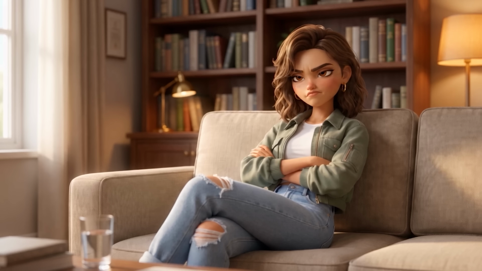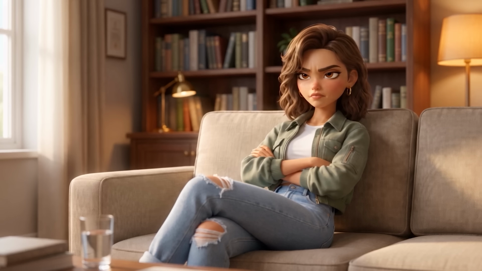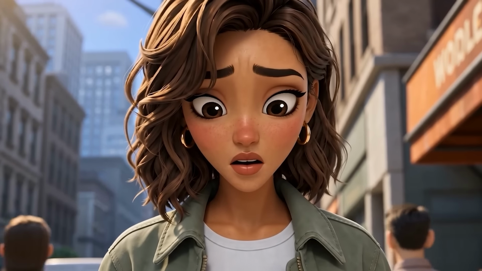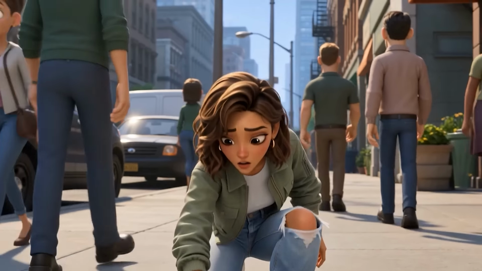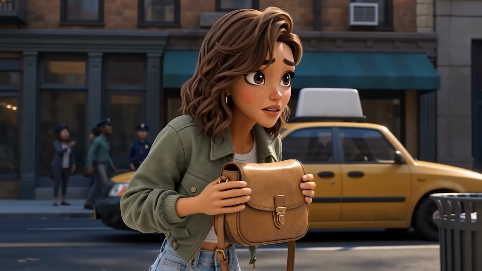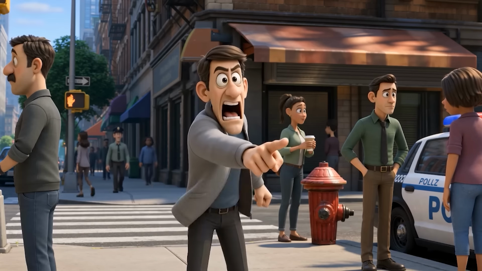Why did you steal the bag? I didn't. I've told you 100 times. Fine. Calm down. What happened? I was walking down the street. I saw a bag on the ground, picked it up, looked for the owner. Then that crazy guy showed up! He screamed thief. Thief!